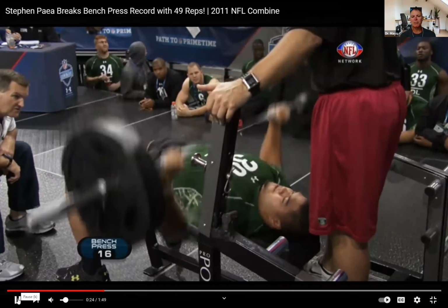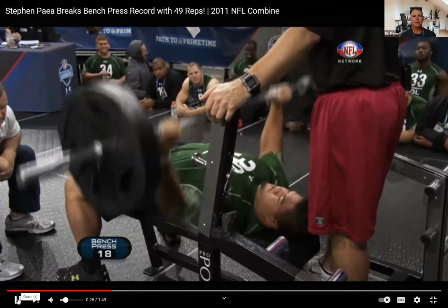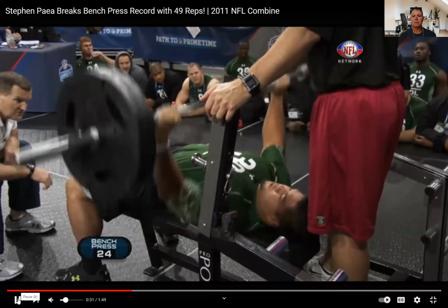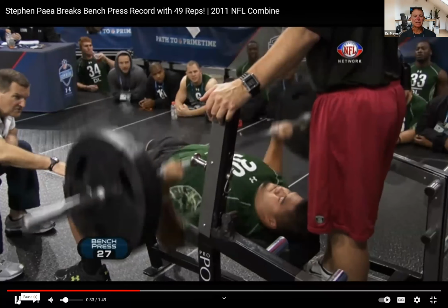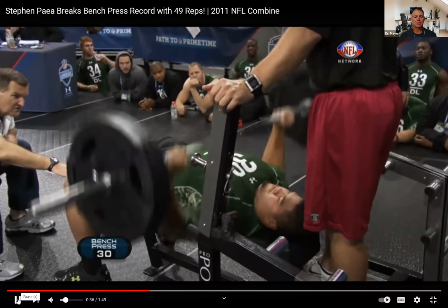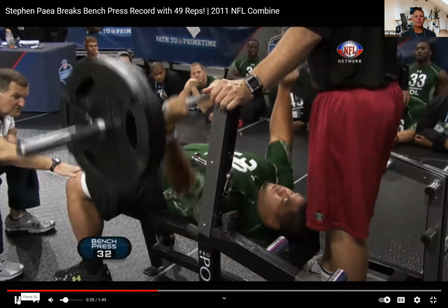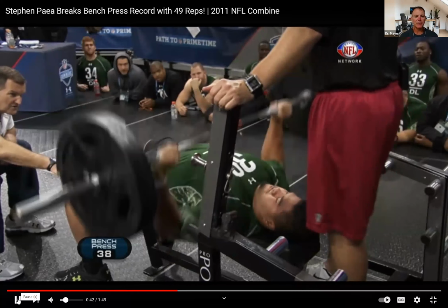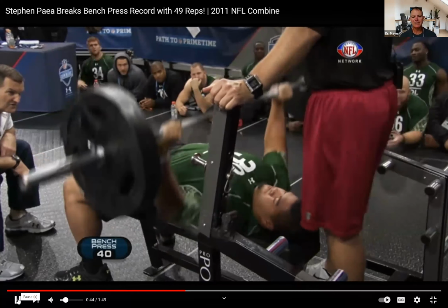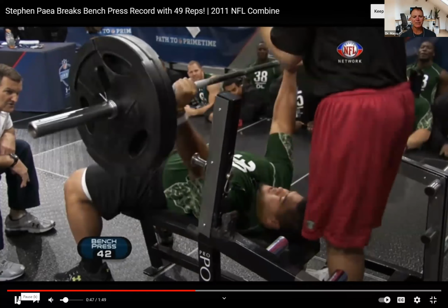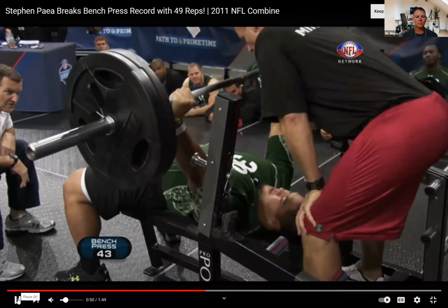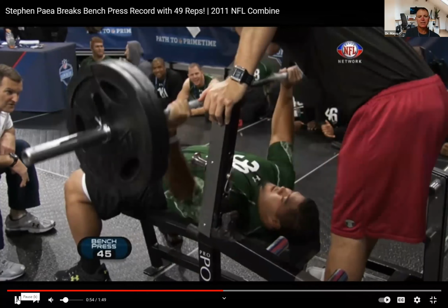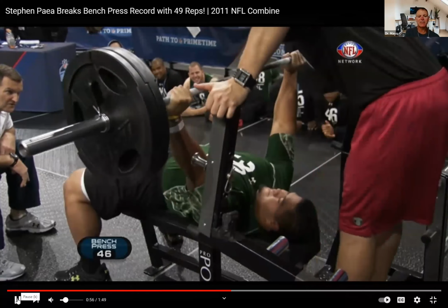I mean, it's just impressive at how easy he makes this look. So we started at 12 seconds. We're at 42 now, so he's been going for 30 seconds. And you're going to start to see in this last 30 seconds or so, he's going to start to fatigue. He's still going. You're going to get to that 49.